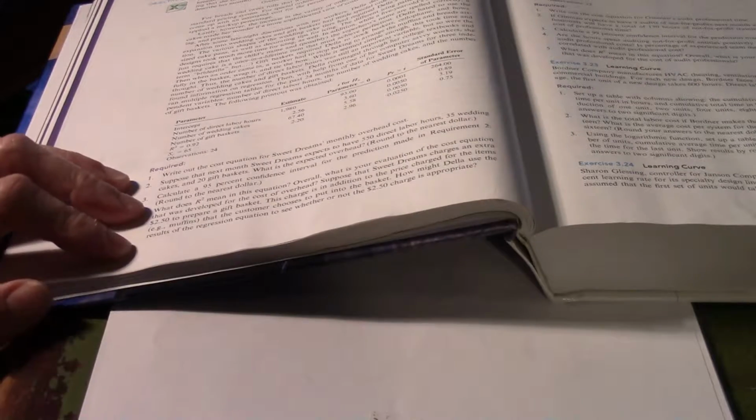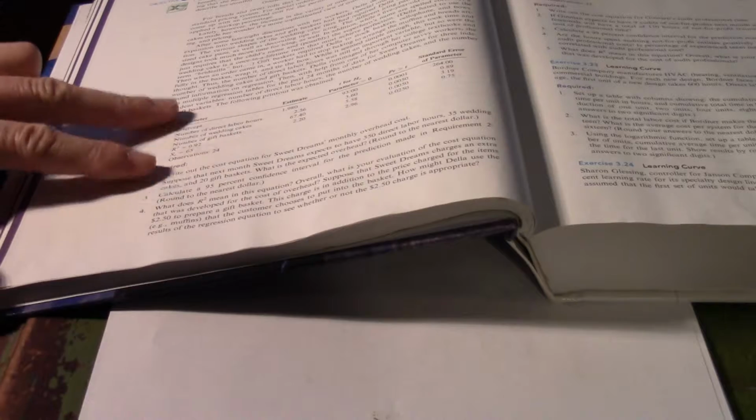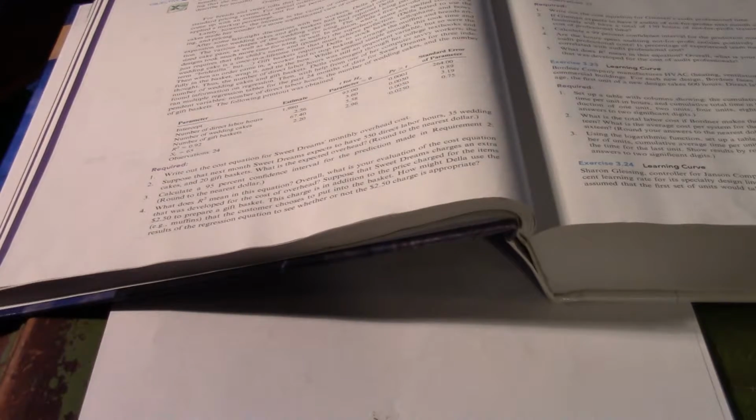Hi, we are going to work on exercise 3.21 on page 128, and you may want to get your book out so you can see this output from running a regression. In this example, you can read it for yourself, we have a bakery, and sometimes they make wedding cakes and sometimes they make gift baskets, and there are a few different variables in here.